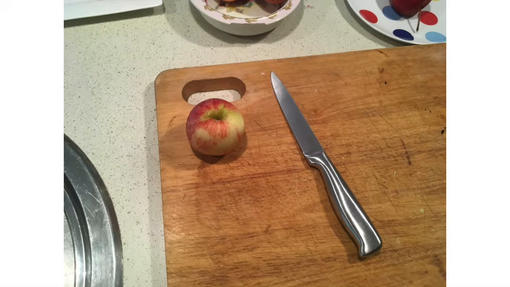At home, kids, don't use a knife. I'm an adult. I'm pretty old, and I've been cutting up apples for a while for my kids, so I'm pretty good at it. Make sure you get a parent to help you cut things up. You don't want to be doing that by yourself.